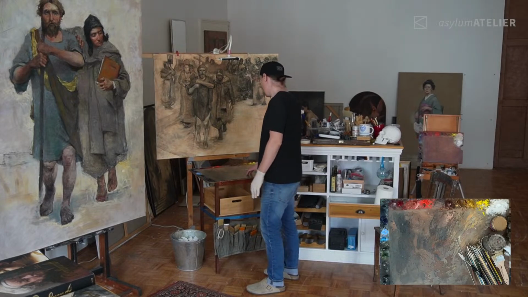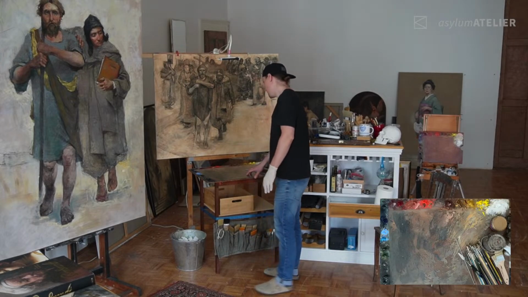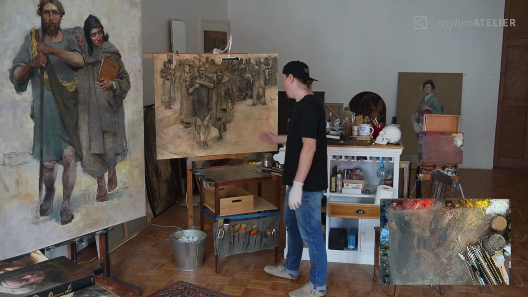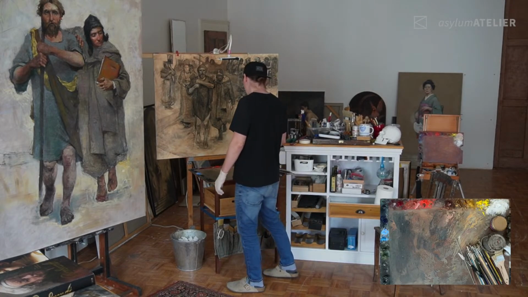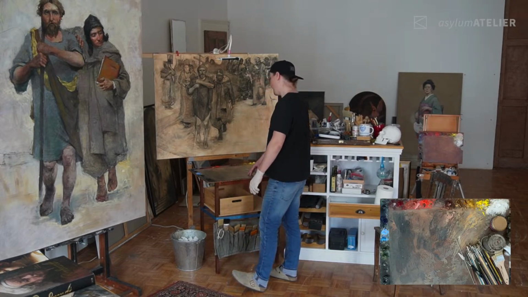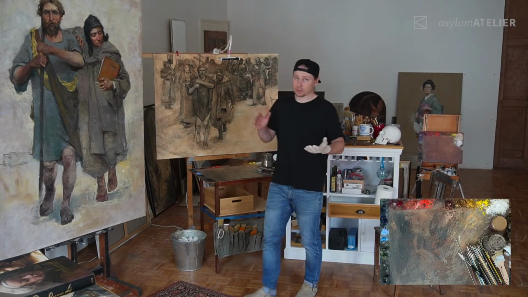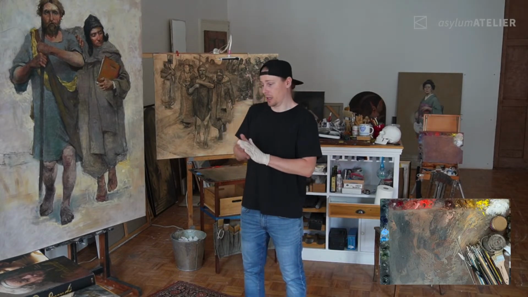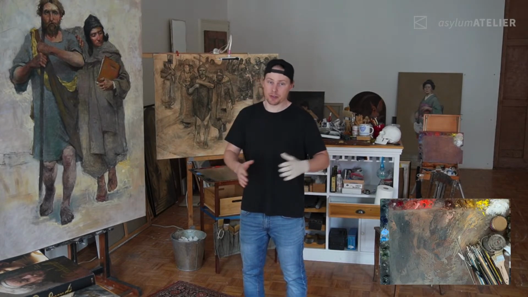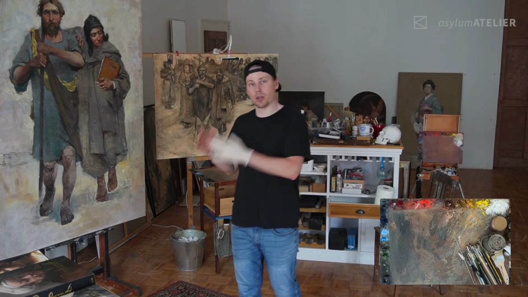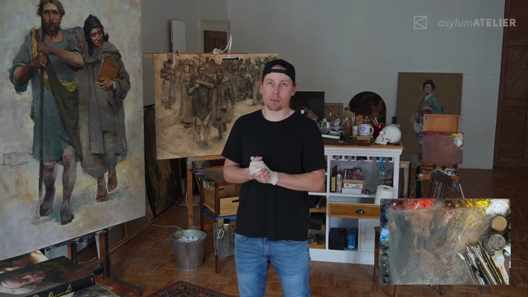I'm using a mixture of two ideas. I have a tonal and colorist palette simultaneously, because I'm not one of those purists that use either the tonal palette or the colorist palette.